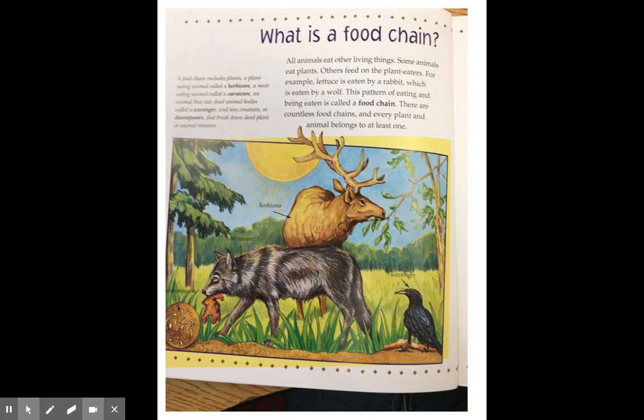So remember, Cornell notes are divided into 3 parts. One part is facts and important vocabulary words that you're learning. Another part is questions. And the third part is your summary. Let's go ahead and begin reading.